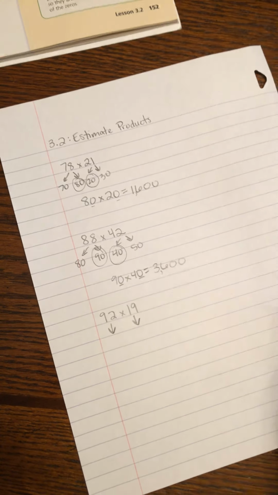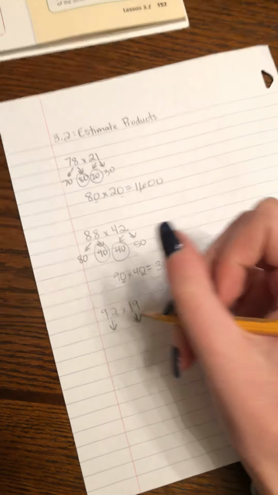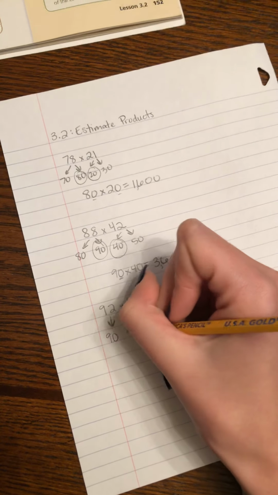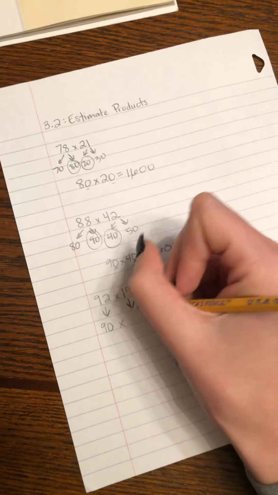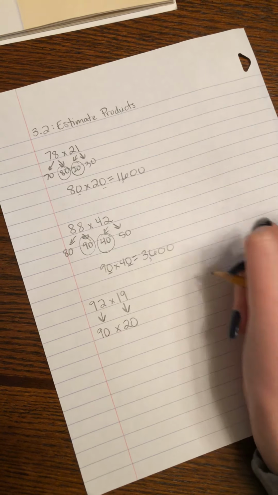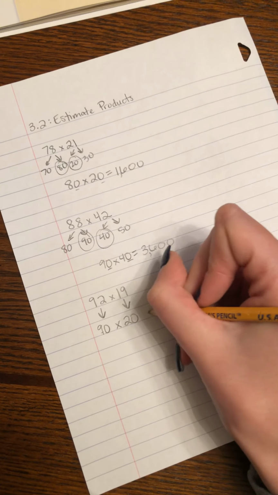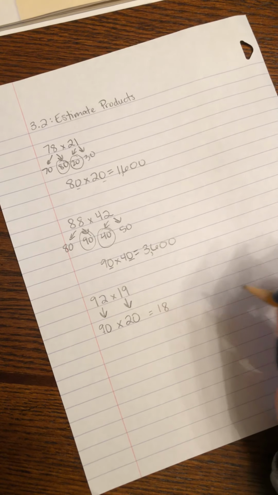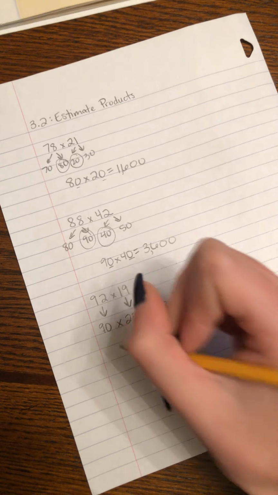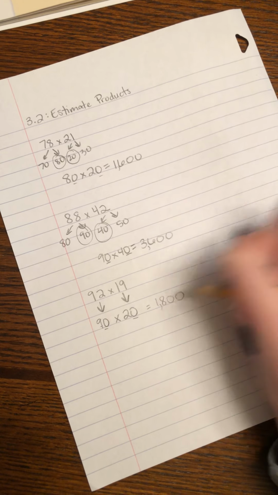Thinking, okay, 92, closer to 90 or to 100. I know it's closer to 90. 19, is that closer to 10 or to 20? I know that it's closer to 20. So when I solve this, 9 times 2 would be 18. Then how many zeros do I need to add on? Well, I took off 2 here, so I need to add 2 back on.